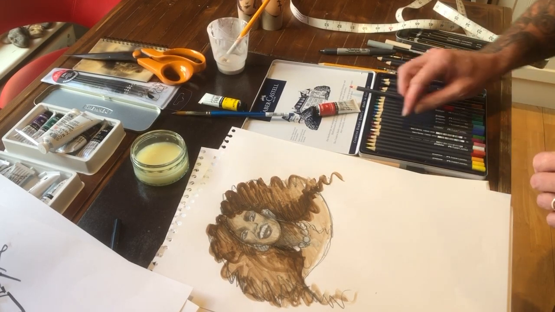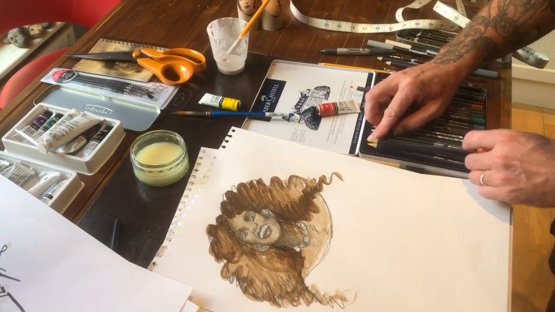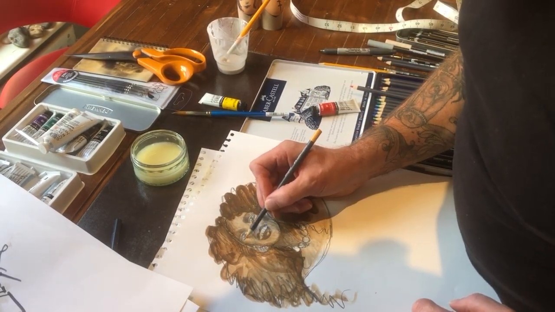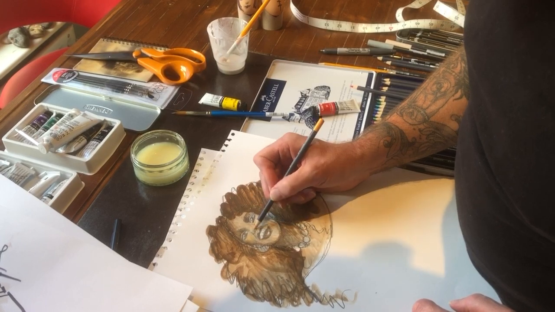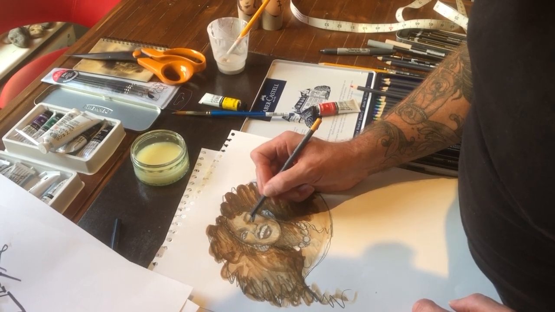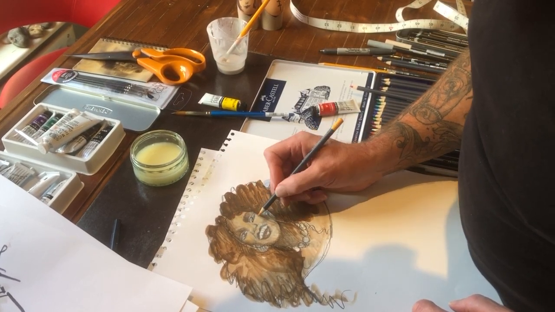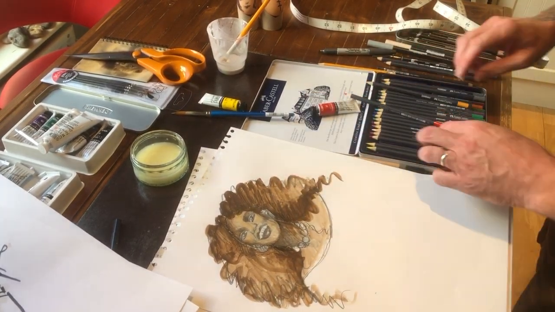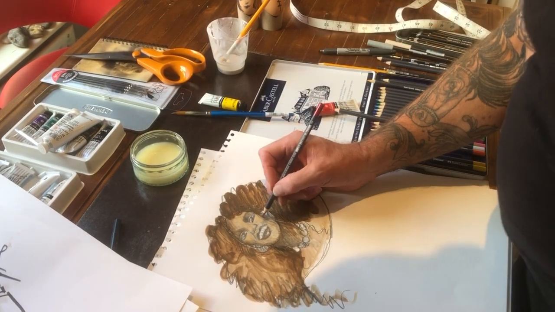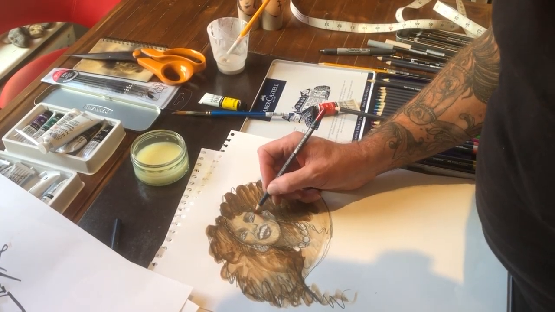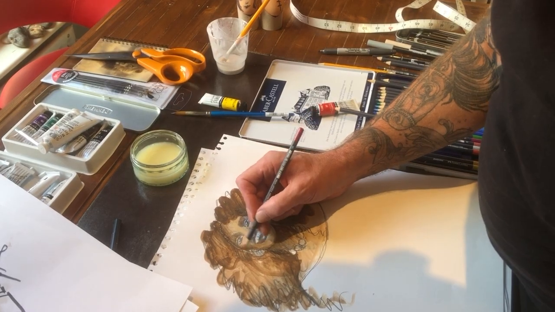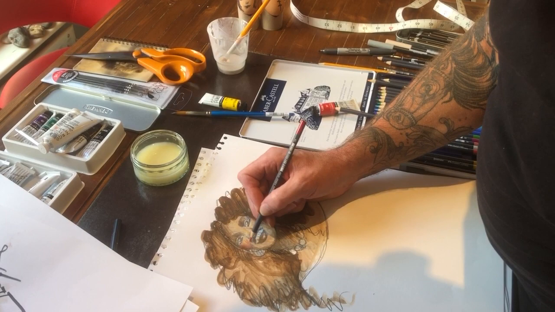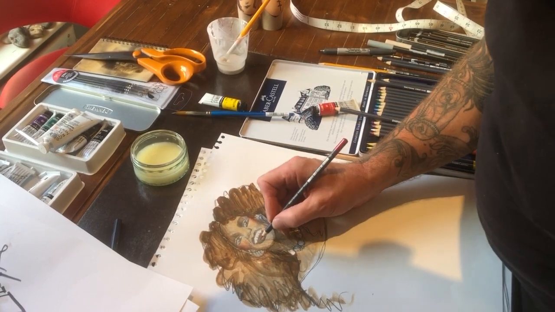And then this time I'm going to use an ochre just to add highlights to the skin tone. But then again, you can add colour, building it up gradually.